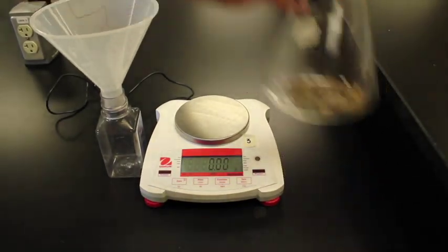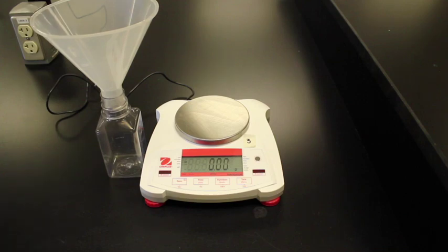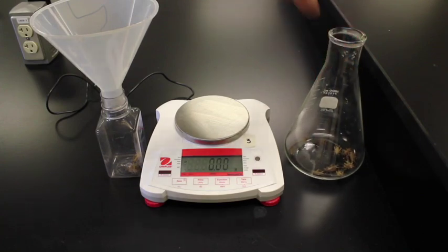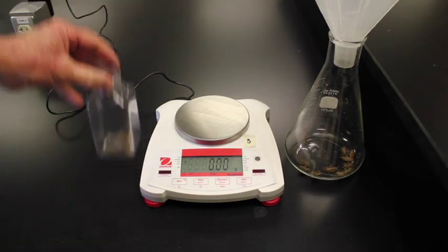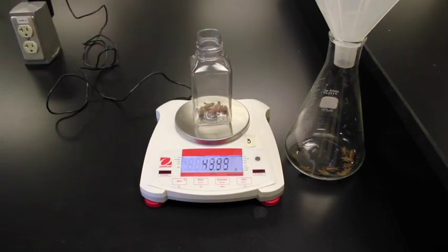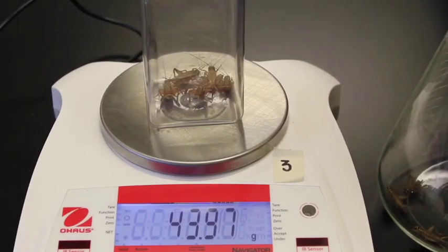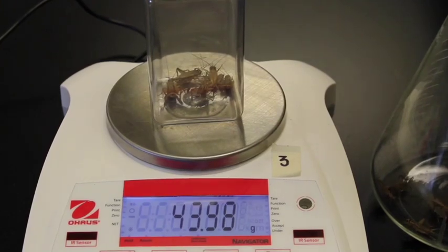And I'm going to grab the crickets and put 5 crickets inside this container. 1, 2, 3, 4, 5. Oh, that was close. All right, so then we're going to put our 5 crickets into that container there. And now we will put the crickets back on the balance and zoom in so you can write down that value.